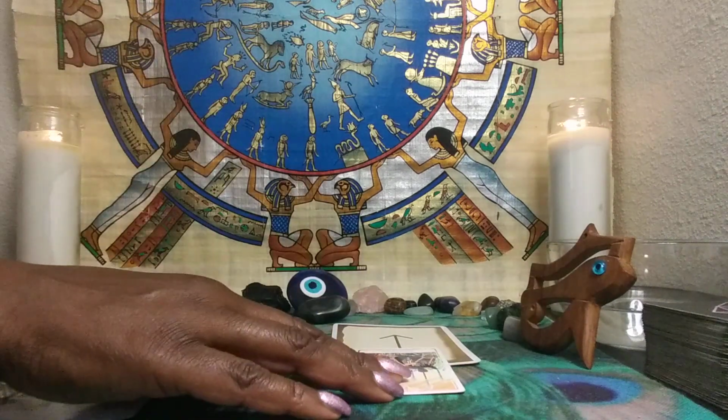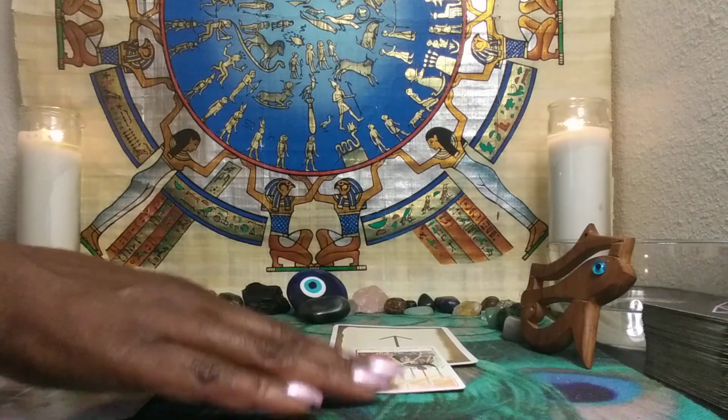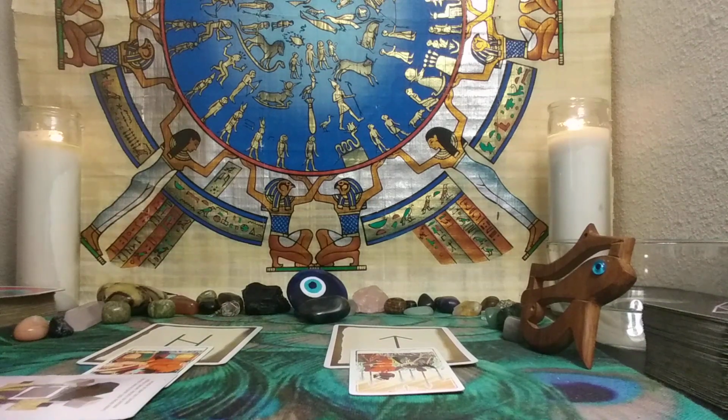So for some of you, it might be about putting your pride to the side. Some of you may want to reach out to somebody. You can, if you want to, and say sorry, but sometimes people won't accept your apology, and that's okay, but at least you've cleared your karma by apologizing. If they want to accept it, they can.